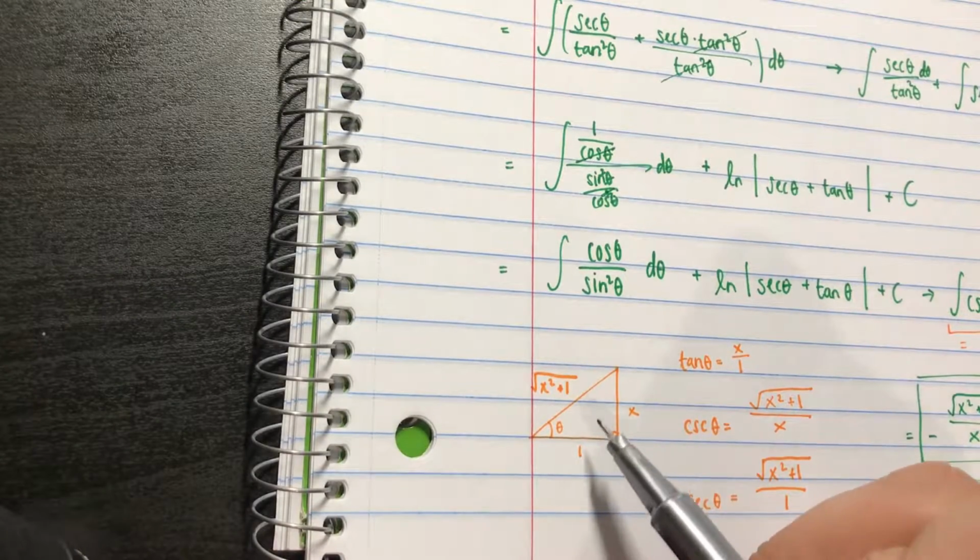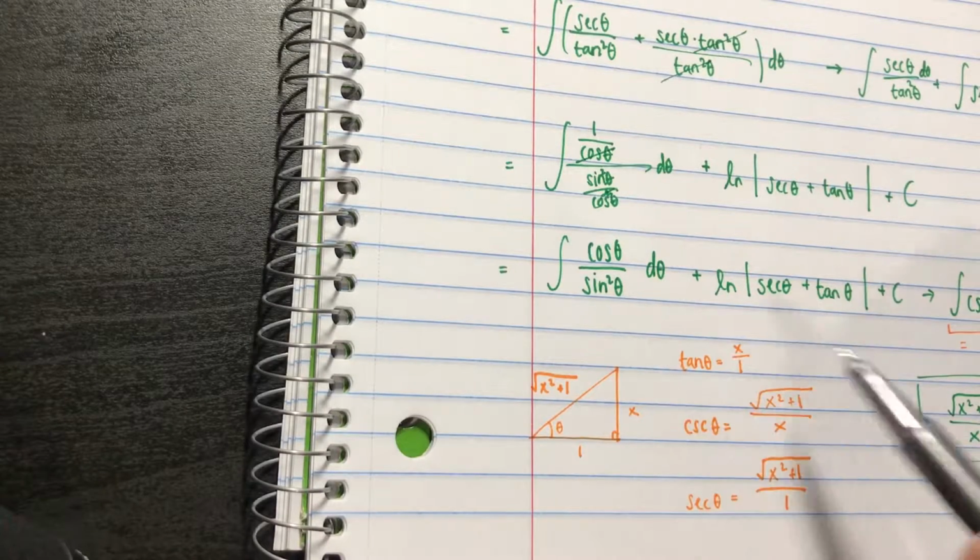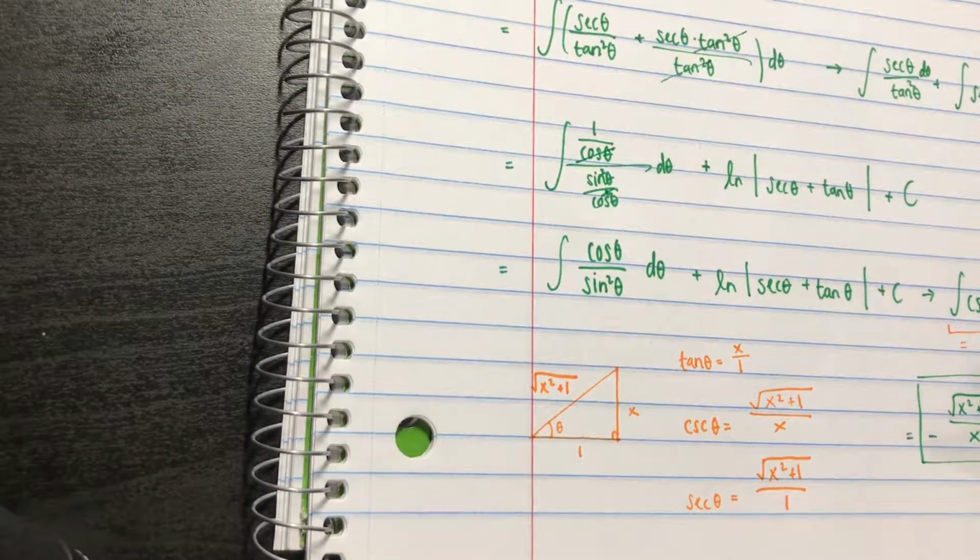Given this solved triangle, we can also find the values for cosecant theta and secant theta, and I've written them out here for simplicity and to save some time. But if you want to go back and check that everything follows from the original definition of our x values, you're more than welcome to.